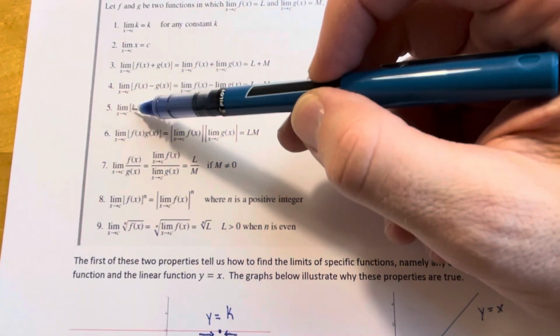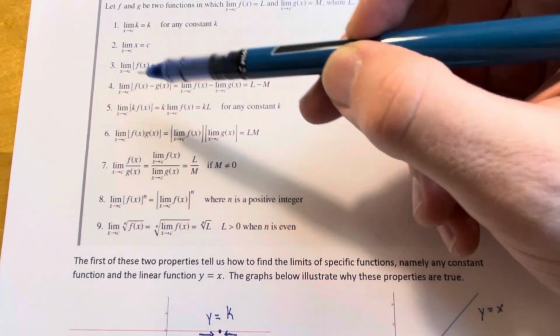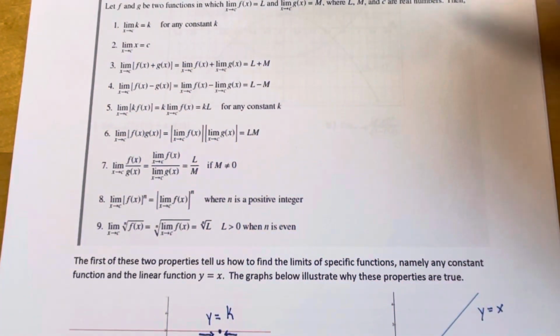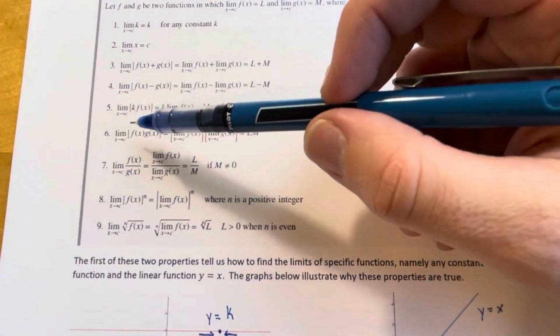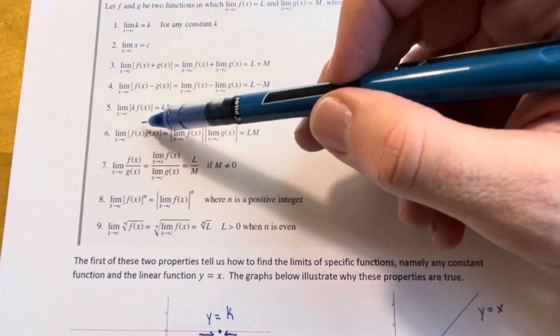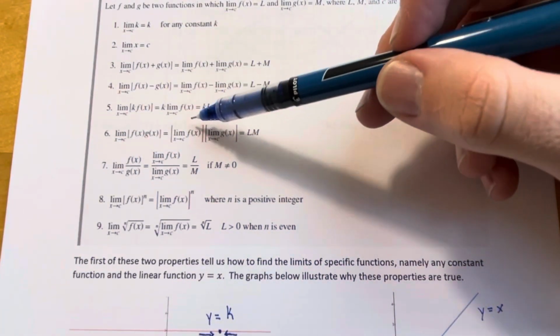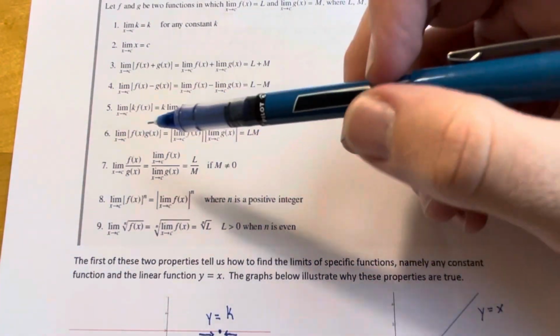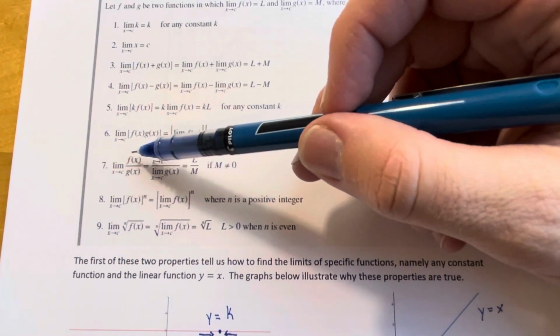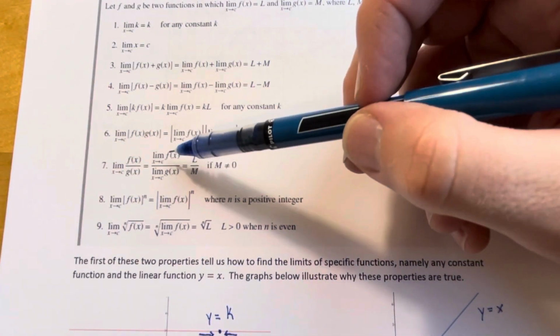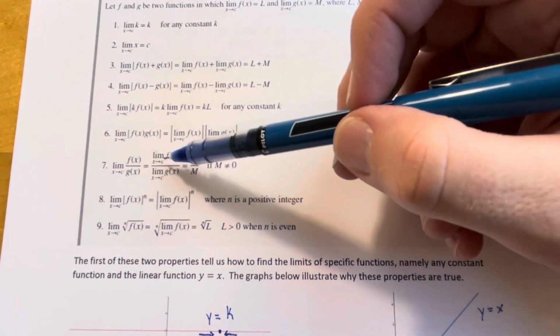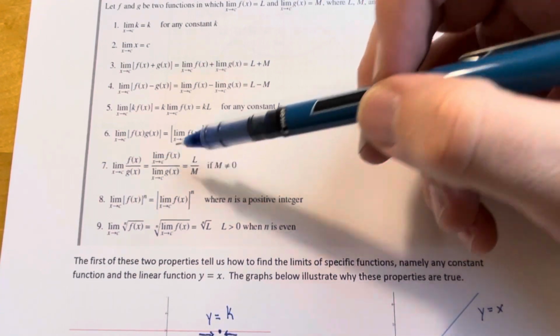In other words, constant multiples can be pulled out of limits. If I want to take the limit of a product of functions, the result is a product of those limits. If I want to take the limit of a quotient of functions, then that is the same thing as the quotient of these two individual limits.